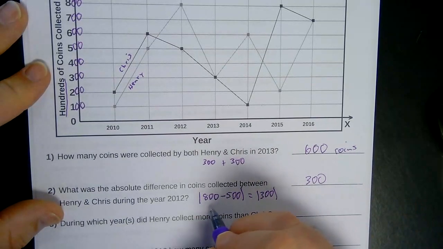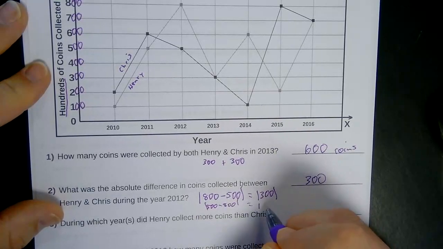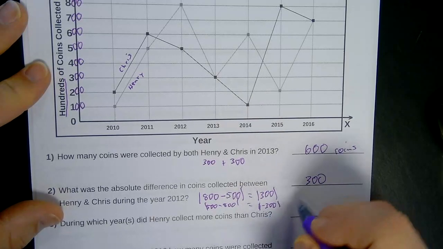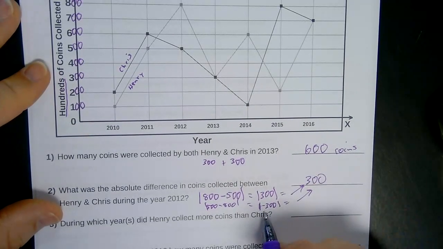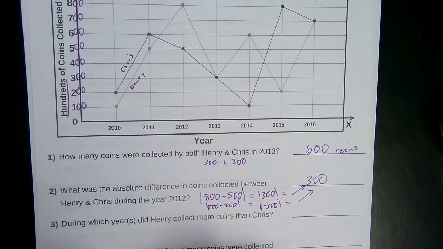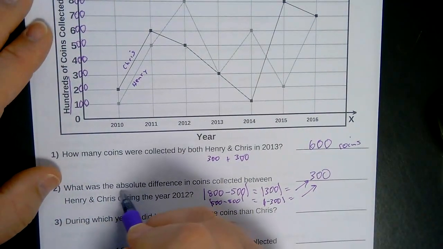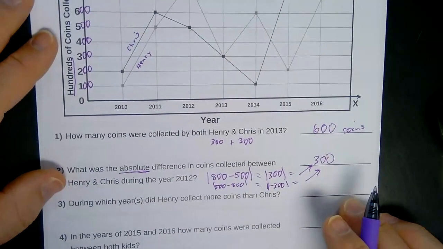Remember, if I were to reverse this and you did 500 minus 800, you would get negative 300, and it's the absolute value of that, so it's the exact same number, because absolute values return a positive answer every time. So it doesn't matter which way you subtracted them, you should get the exact same answer when you use the absolute difference of numbers.